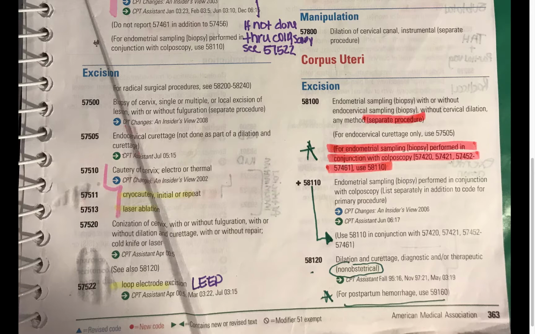Directly underneath that, there is an add-on code for endometrial sampling biopsy performed in conjunction with a colposcopy. So you would not code 58100 if a colposcopy was done. You would code 58110 with the colposcopy.